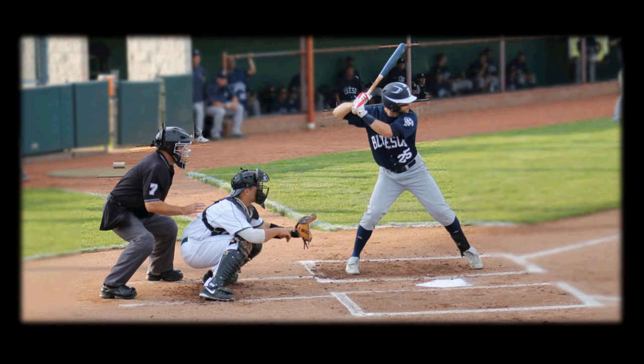So the only way that a pitch can be a ball is if the batter does not swing at it and it does not go through the strike zone. There are a few ways that a pitch can be a strike. The first one we just saw: if the batter does not swing and the pitch goes through the strike zone, the umpire will call it a strike.